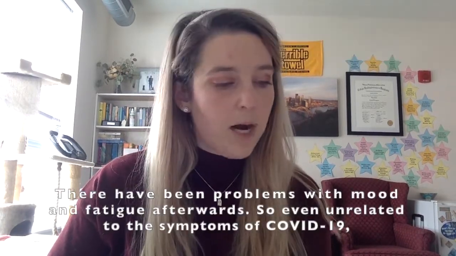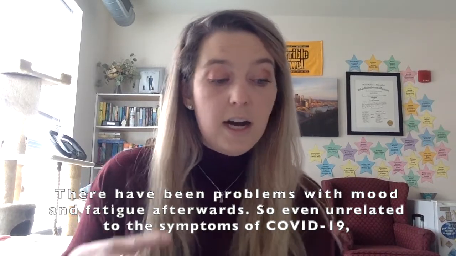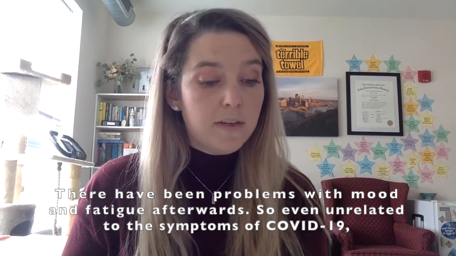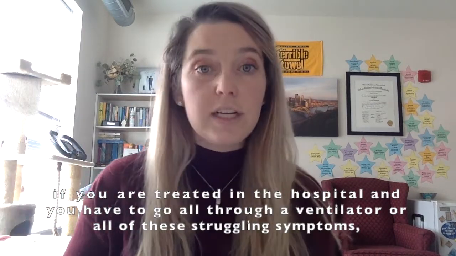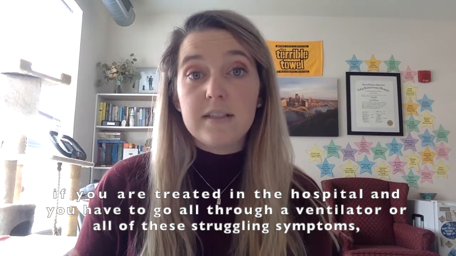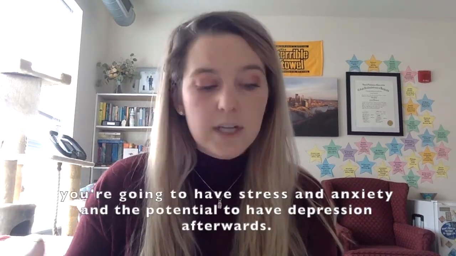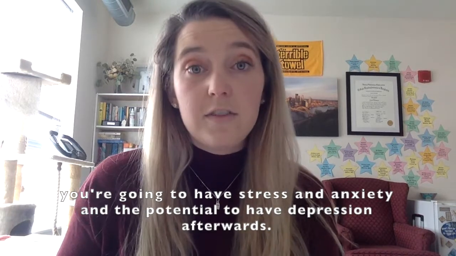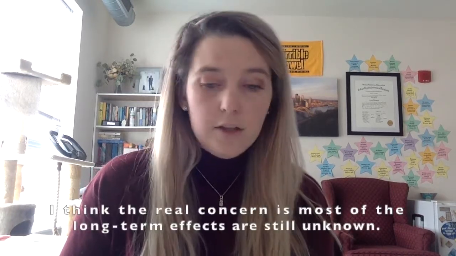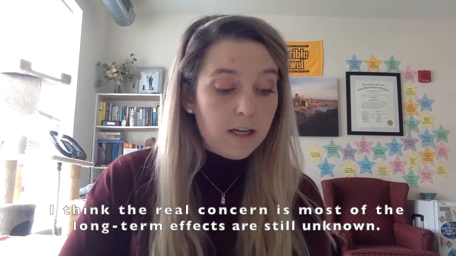There have been problems with mood and fatigue afterwards. So even unrelated to the symptoms of COVID-19, if you are treated in the hospital and you have to go through a ventilator or all of these struggling symptoms, you're going to have stress and anxiety and the potential to have depression afterwards. And I think the real concern is most of the long-term effects are still unknown.